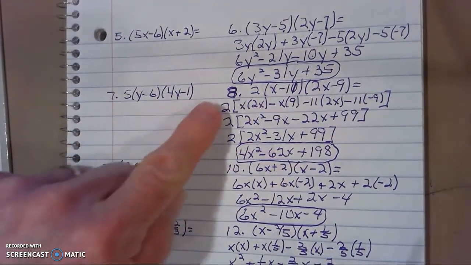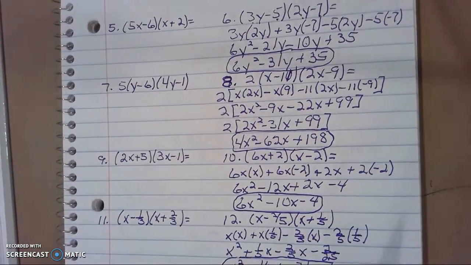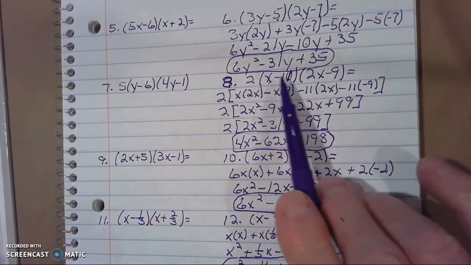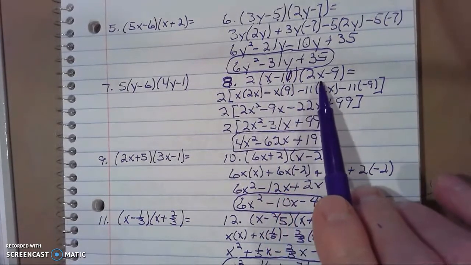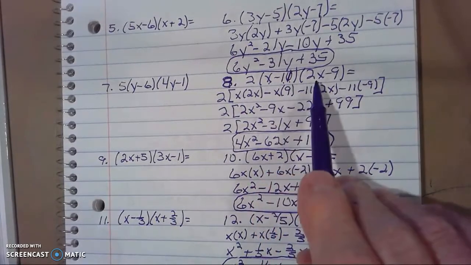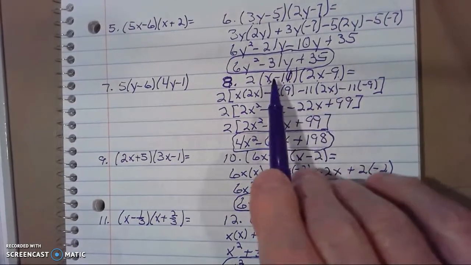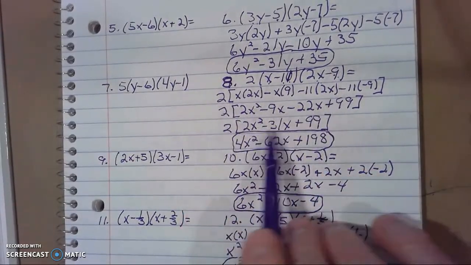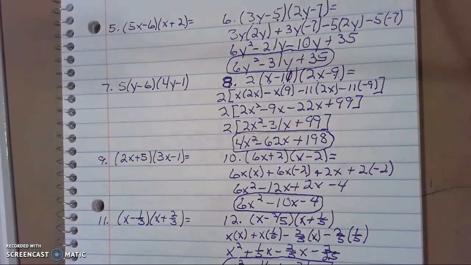Now number 7 and 8 also use FOIL, but the first thing I would do is FOIL. Take x minus 11 times 2x minus 9. Do FOIL on it first. Then we'll multiply by 2 after we get the FOIL done, as I've shown here.